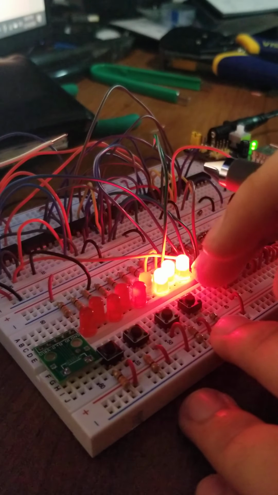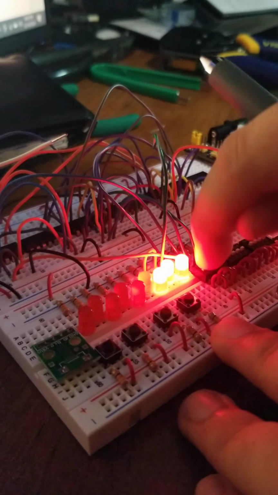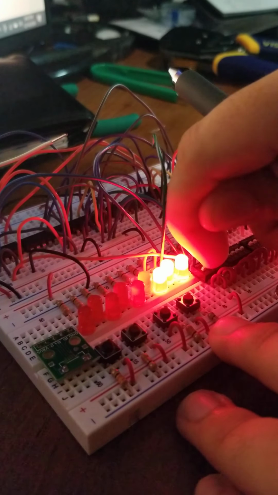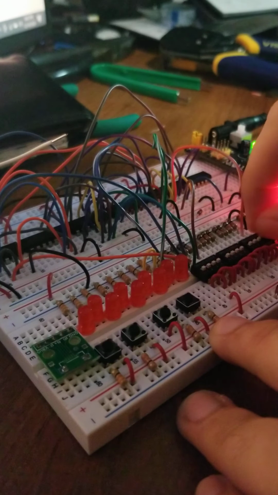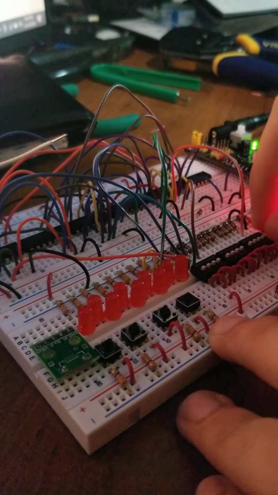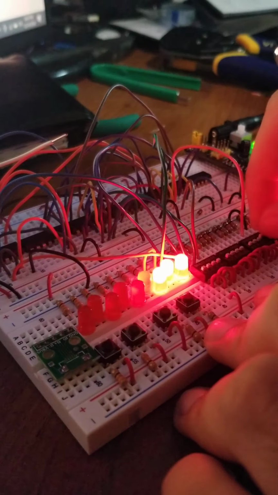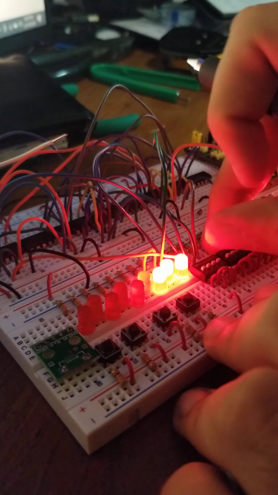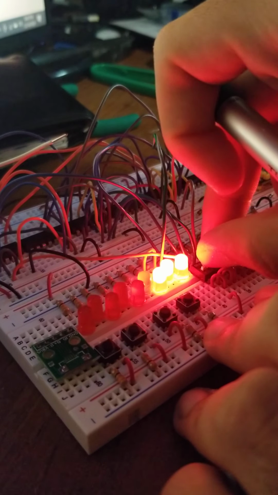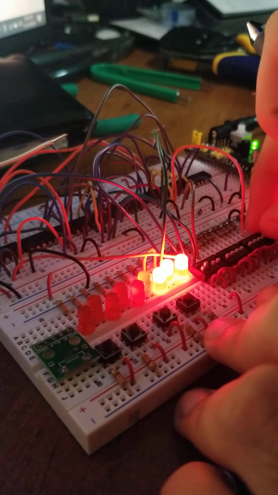Now, if we have 0, 0 for input, we shall return back to state A. Let's return back to state C. Now we are back at state C. We will try 0, 1 input and remain at state C.